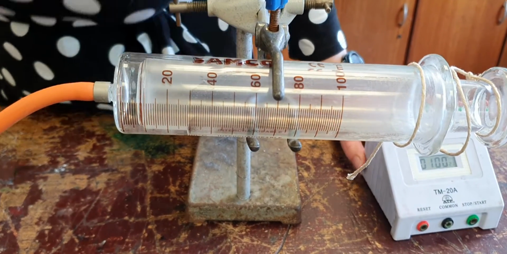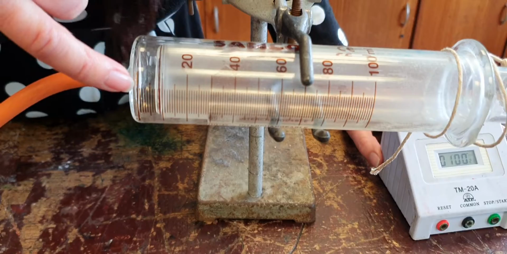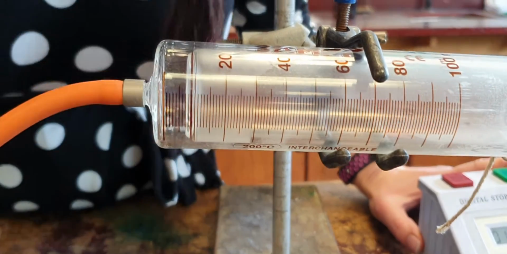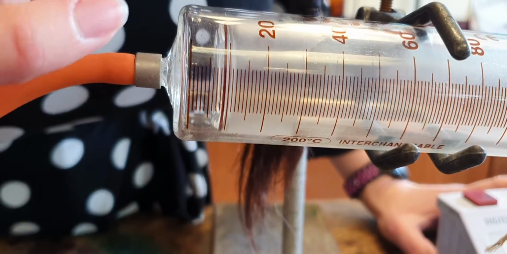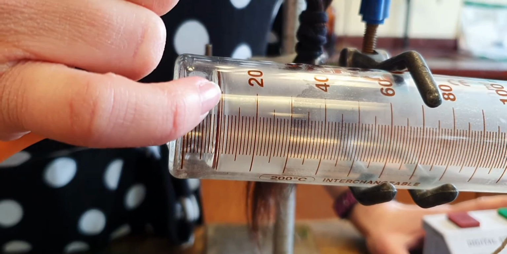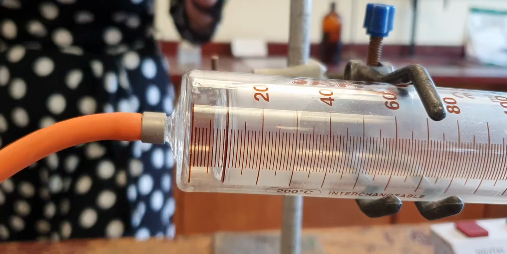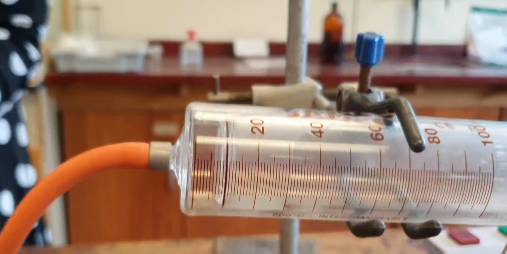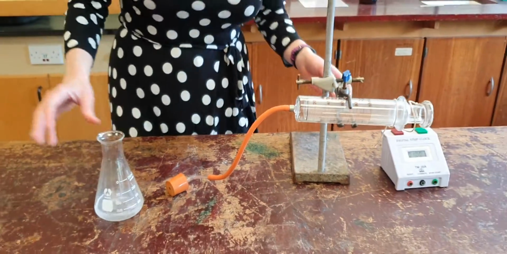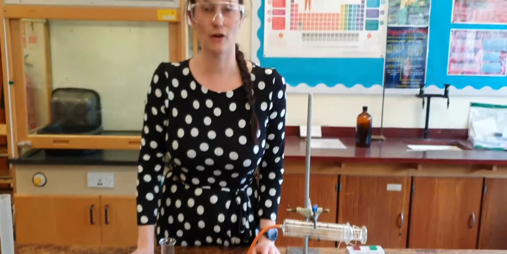Okay, so that's 1 minute, and there is 9 centimetres cubed of gas that has been produced. So with the 0.5 molar concentration of our hydrochloric acid, we have 9 centimetres cubed of gas produced in 1 minute.